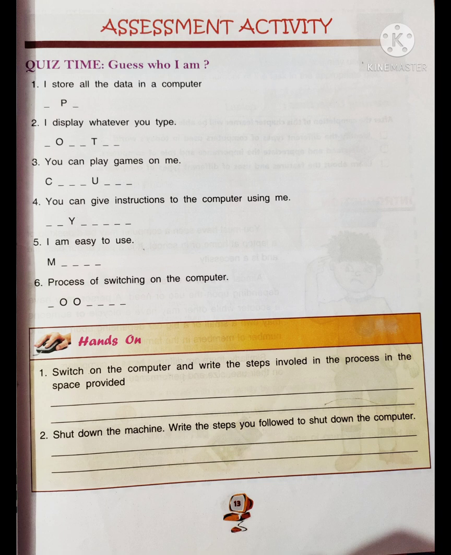Now easy? Okay. Fifth one is I am easy to use, and it starts with M. So which device is easy to use, again to give commands or instructions to the computer, and it starts with M.